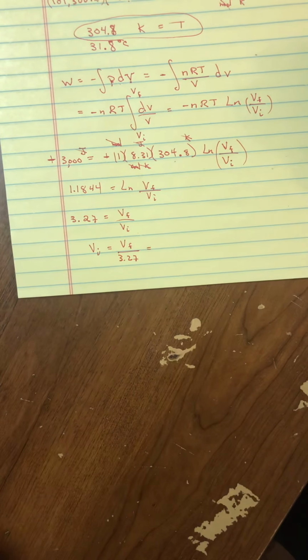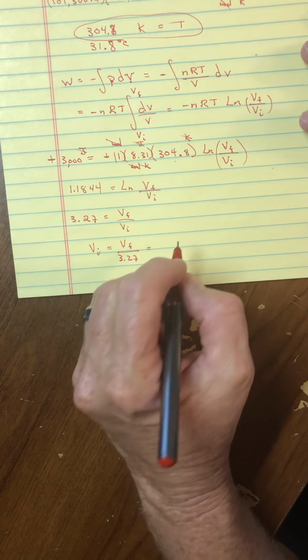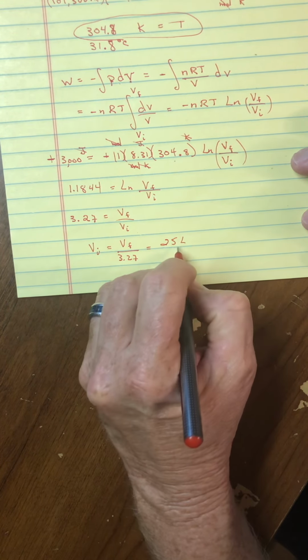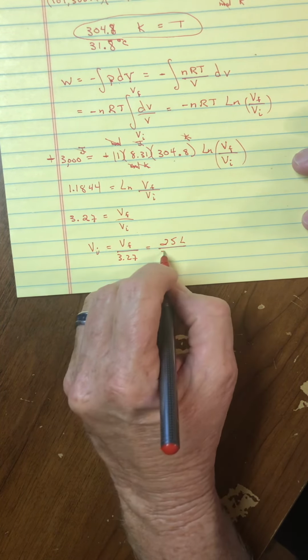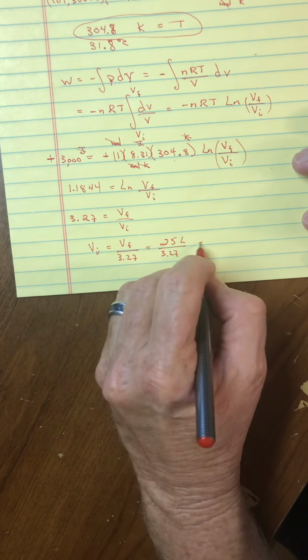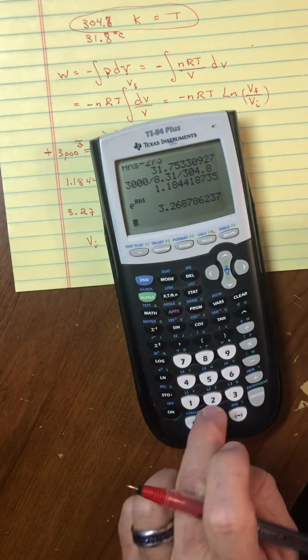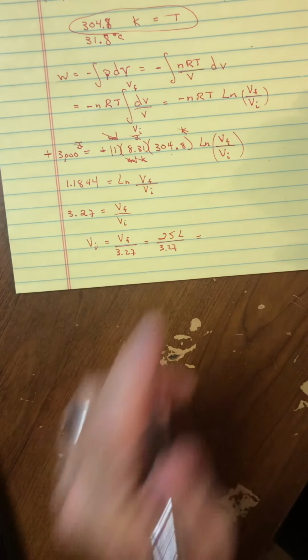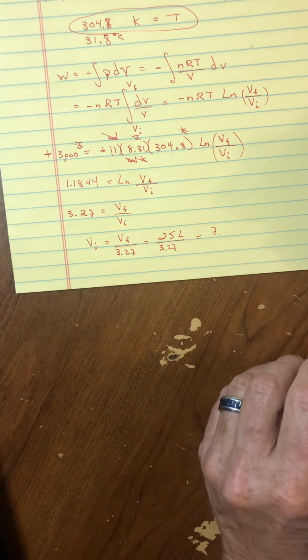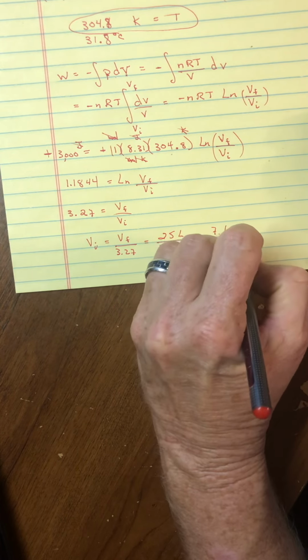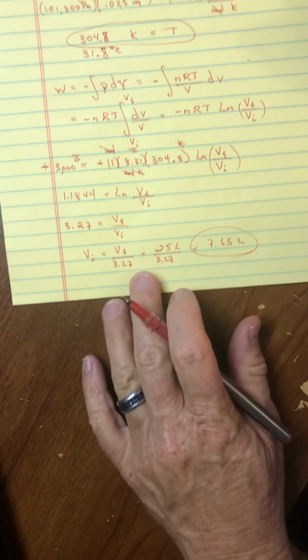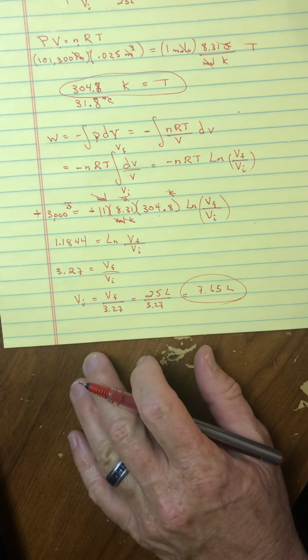And now I can pick whatever units I want, and I'll go ahead and stick with the units of liters. So it's 25 liters divided by 3.27. And so 25 divided by that last answer is about 7.65 liters. And I'll finish the answer in units of liters. Yeah, hope that helped.